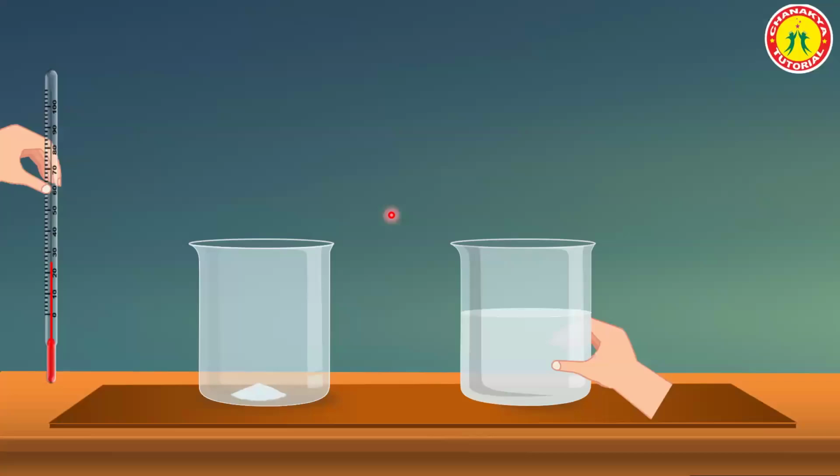Now we'll see some examples. We'll take calcium oxide as one reactant and water as the other reactant.